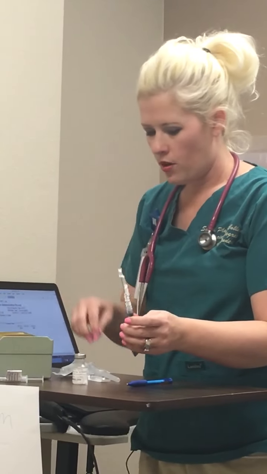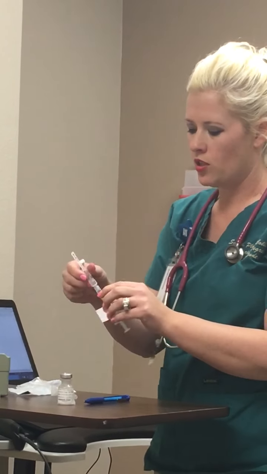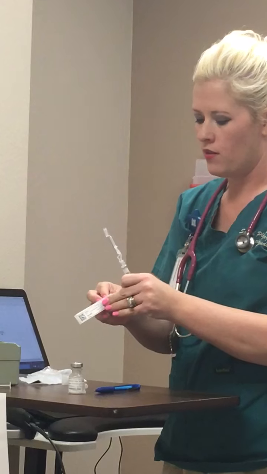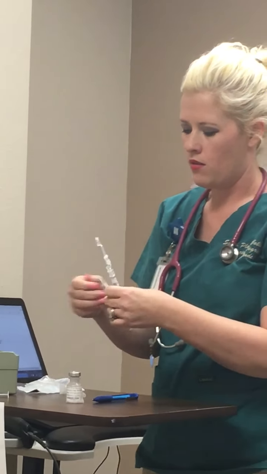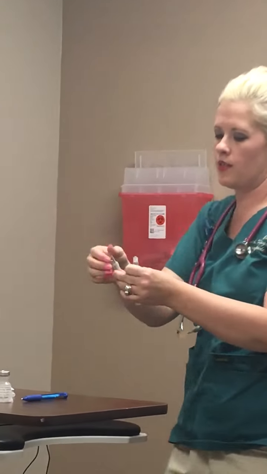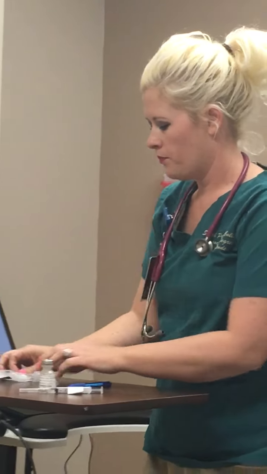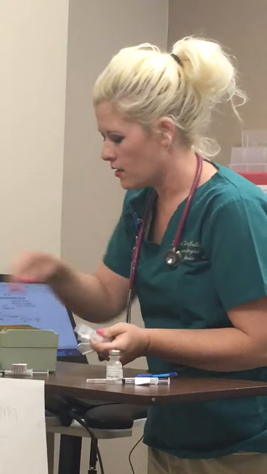Before I go any further, I'm going to go ahead and attach my new needle to my IM injection. So I'm going to take off and dispose of my needle that I drew up with straight to the sharps and attach my new needle that will go into the patient. Okay, I'm going to go ahead and clean up my mess in the med room.